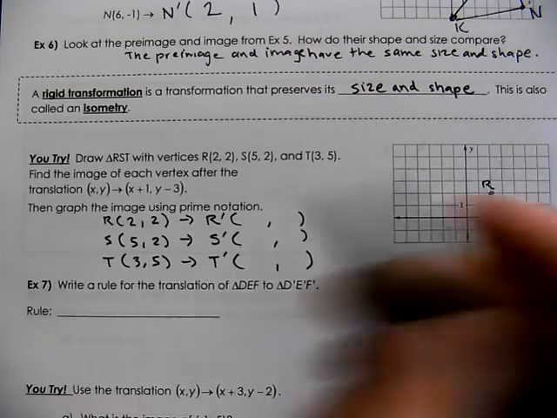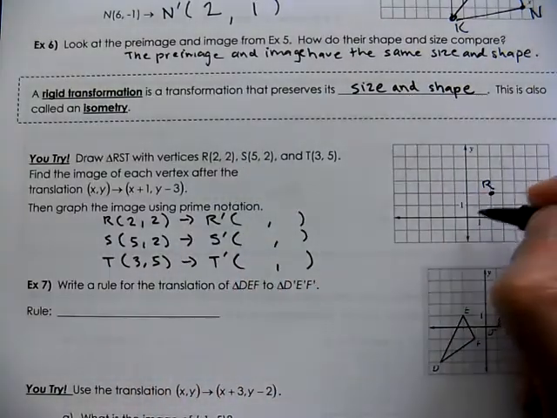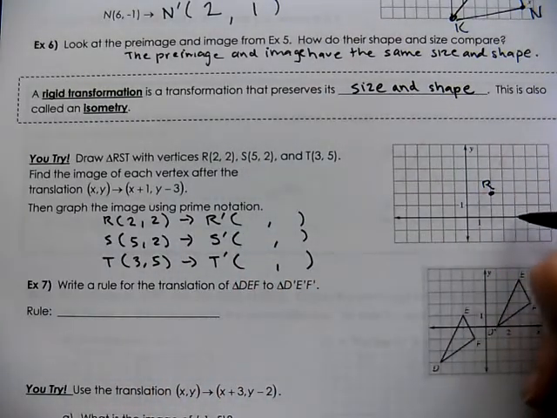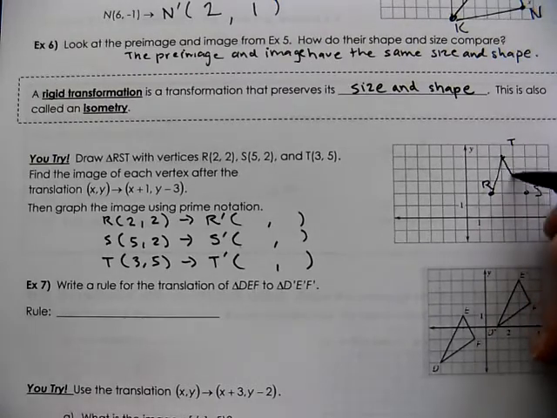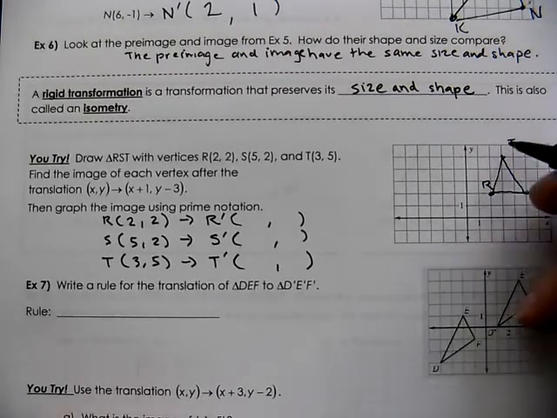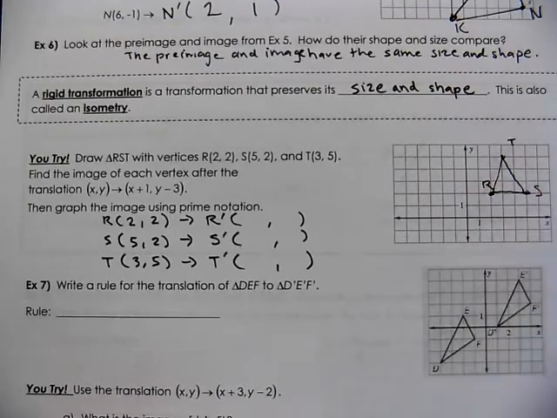Here, let me get my preimage plotted. S is at 5, 2. And T is at 3, 5. Alright, there's my preimage with vertices labeled R, S, and T.